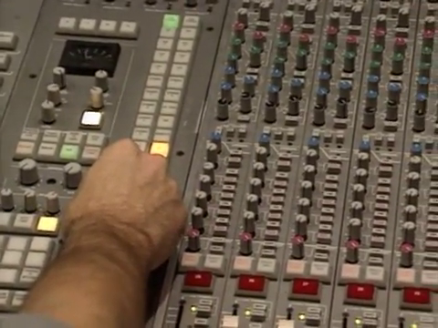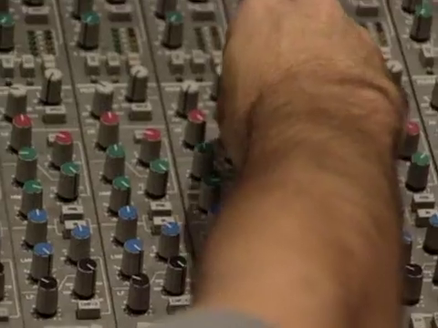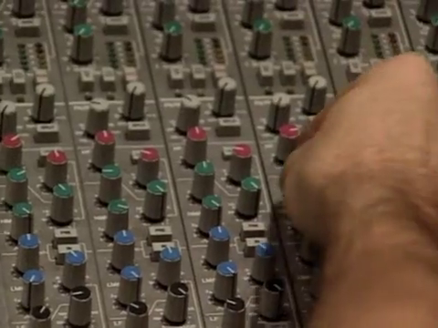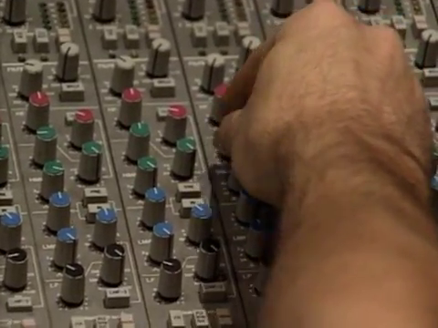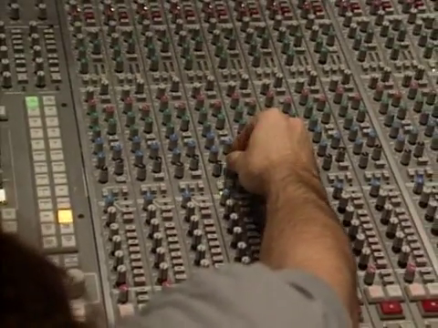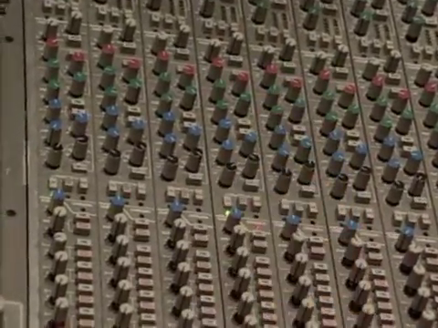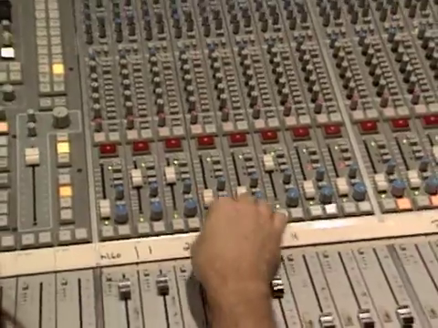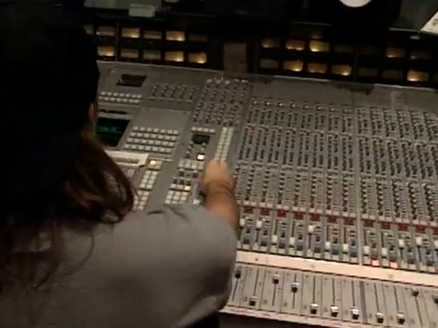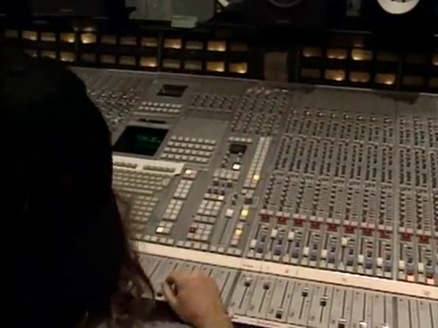If you want a little more high-end treble to it, it's like on your stereo system at home. You just bring up the high end. If it needs to be a little more mid-range or a little more bass, until you get it just right. And you put it back in the track and listen to it. And you decide if that's good or not.